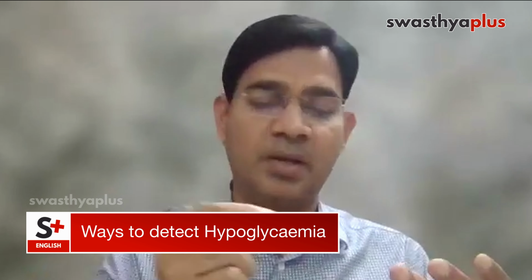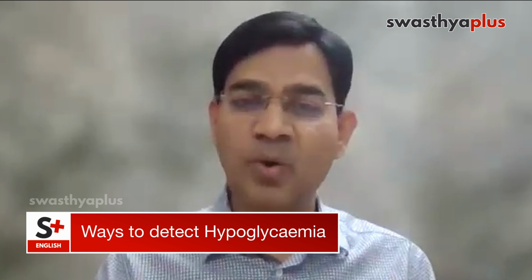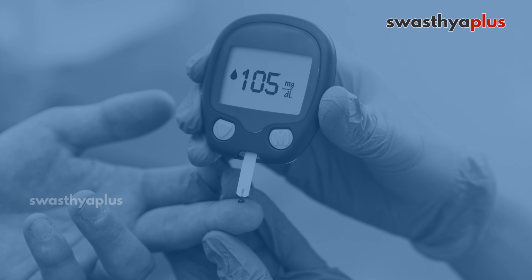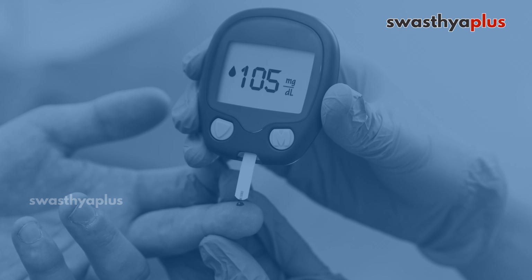To measure blood glucose, one has to prick the finger and take out one drop of capillary blood, put it on the glucometer strip, and the device instantly checks the blood glucose level. If the level is found to be less than 70, then the patient is suffering from hypoglycemia. This is the most commonly used and most widely accepted method of detecting hypoglycemia.